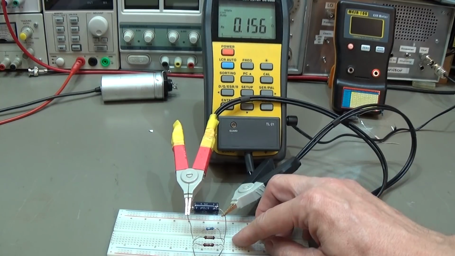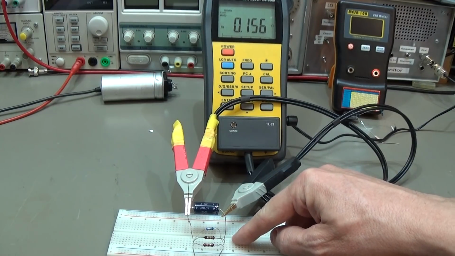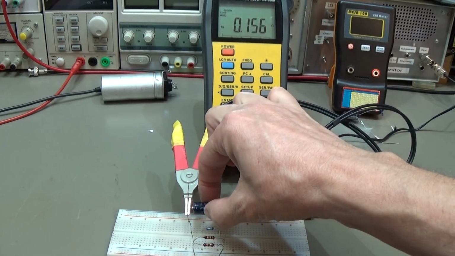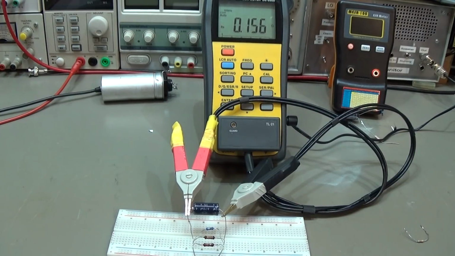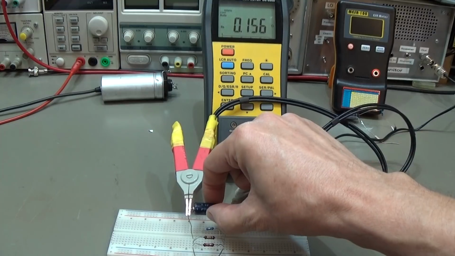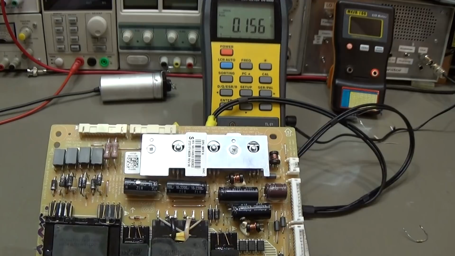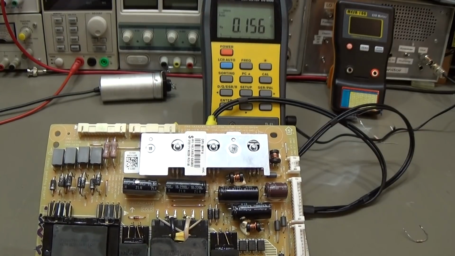And if there is another component in series, that wouldn't make any difference at all. So that is the proof that it is really working in circuit, as long as there are no other capacitors in parallel, right? But let's do it here with a real circuit.